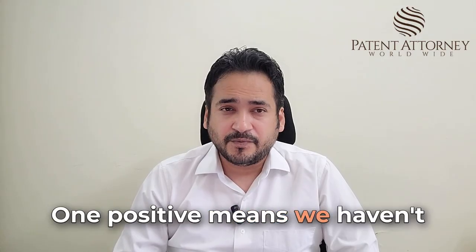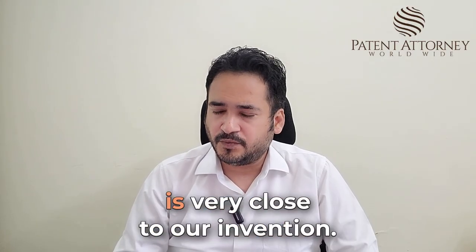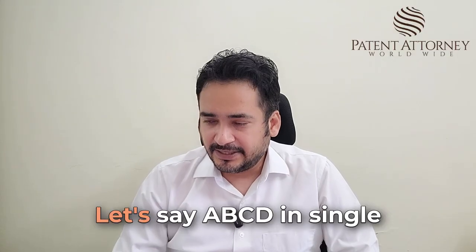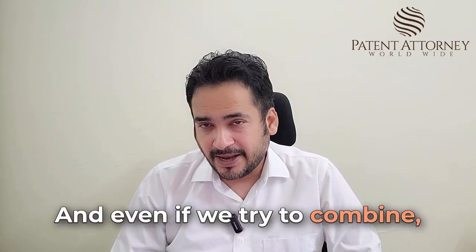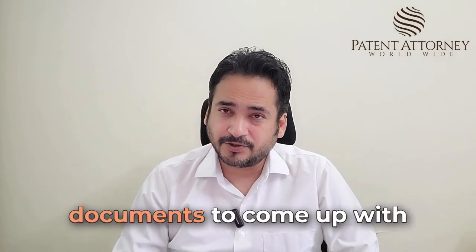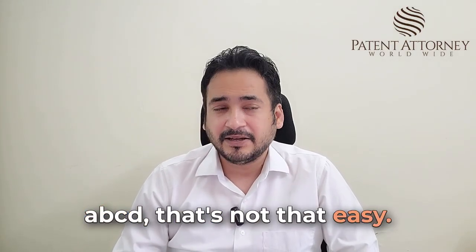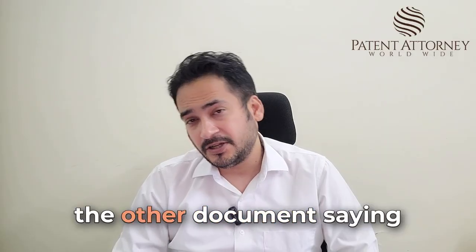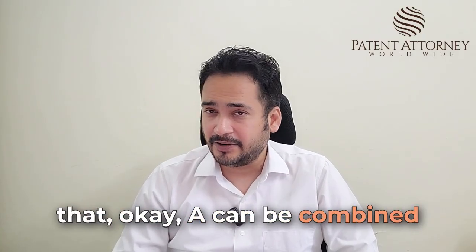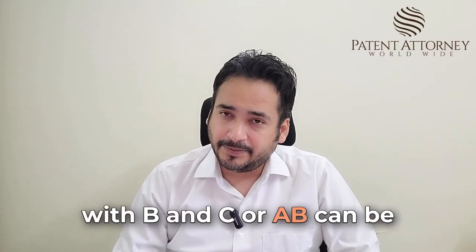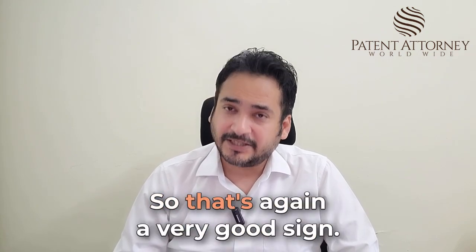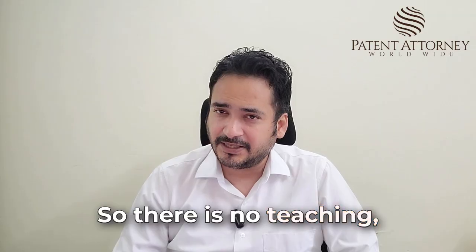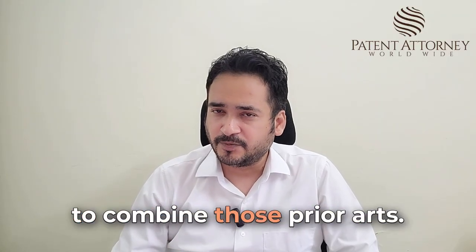Positive means we haven't found any document which is very close to our invention. Let's say A, B, C, D in a single document is not found. And even if we try to combine two or three documents to come up with ABCD, that's not that easy. None of the documents refers to the other document, saying that okay, A can be combined with B and C, or AB can be combined with CD, and a complete invention can be derived. So that's again a very good sign. So there is no teaching, suggestion or motivation to combine those prior arts.